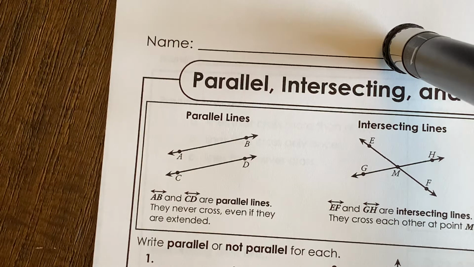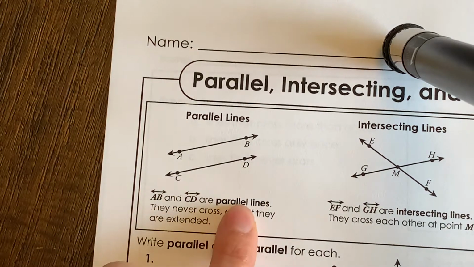They will never, ever cross. Okay, so there's a lot of things that run parallel. Train tracks, the new SMART train, those tracks on the SMART train will never, ever cross because then the train would crash. Okay, so that is what a parallel line is.